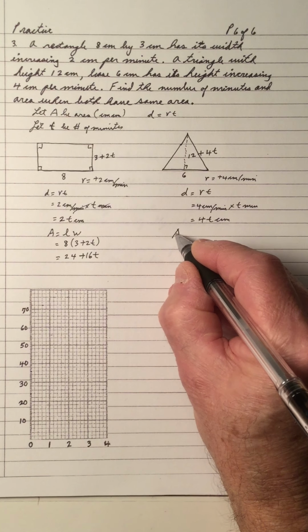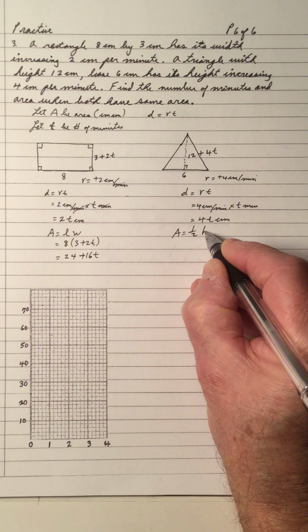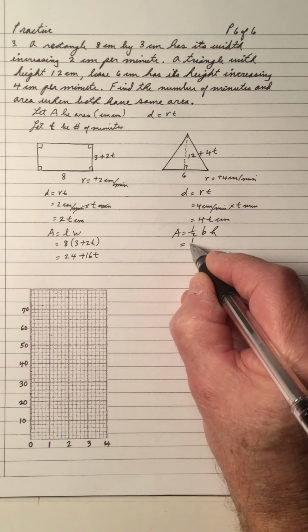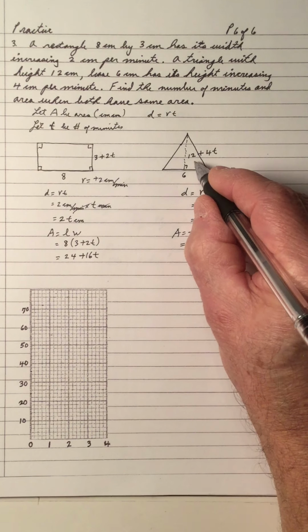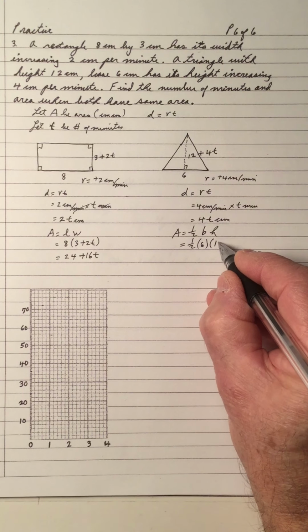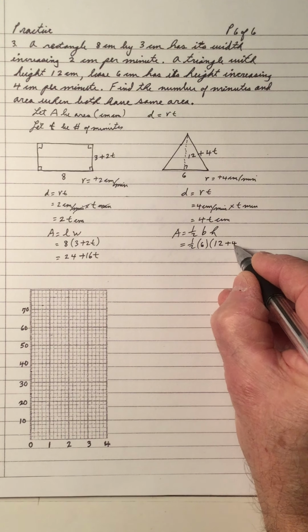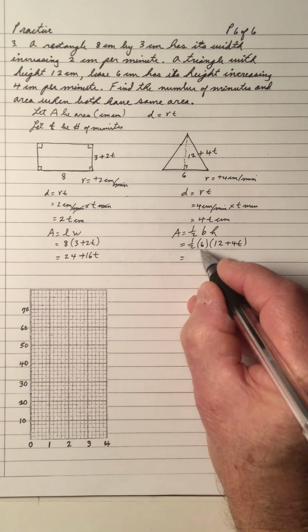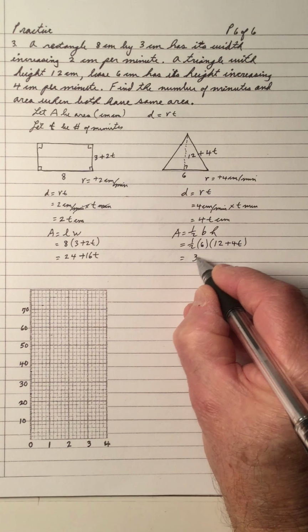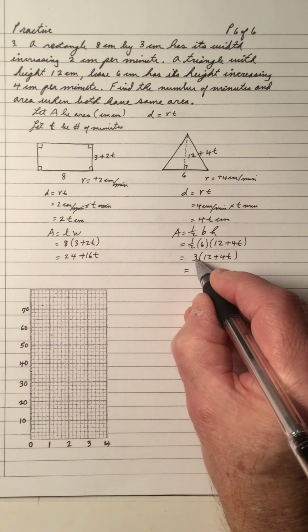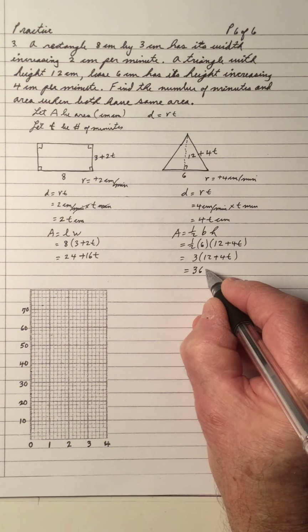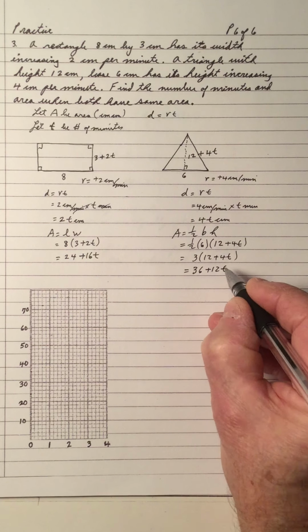So the area of a triangle is half the base times the height. So that's a half. The base is 6, and the height is changing all the time, so it's 12 plus 4t. And we work that out. Half of 6 is 3. So we get 3 times 12 is 36 plus 12t.